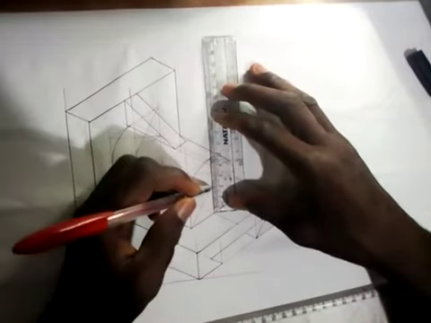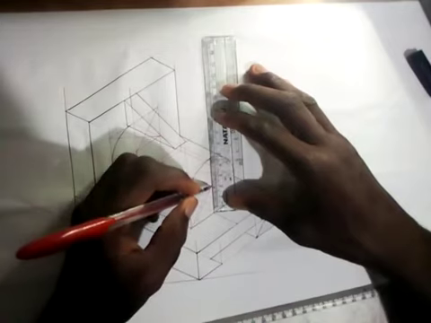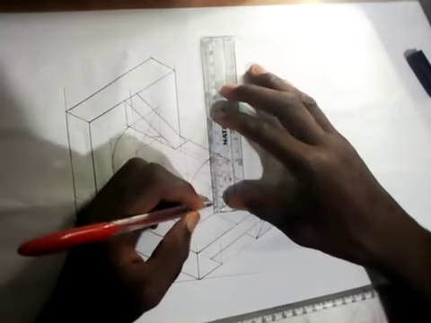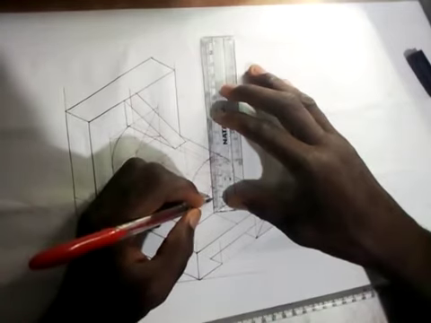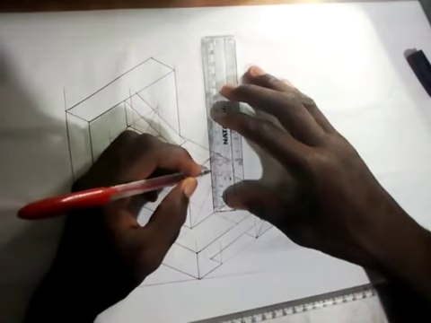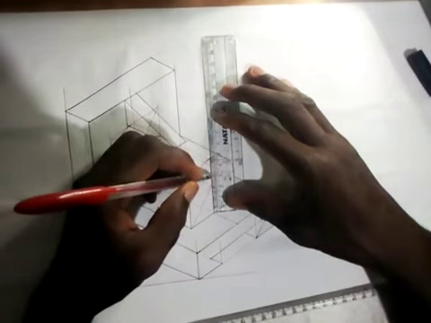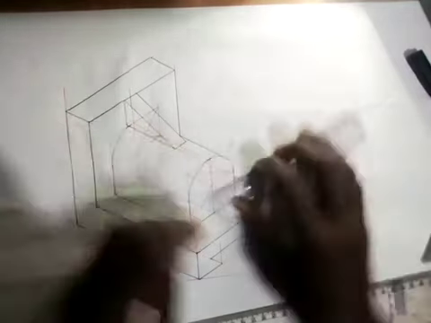So from this center here, take a measurement of 12 millimeters down here. This is 12 millimeters, and you take 12 millimeters up. So this is 12 millimeters, so be very careful.